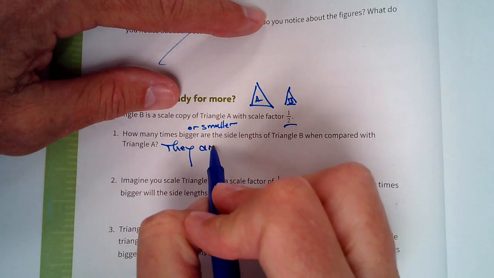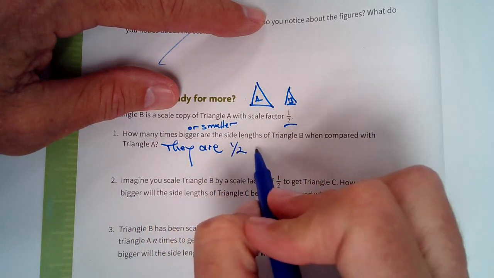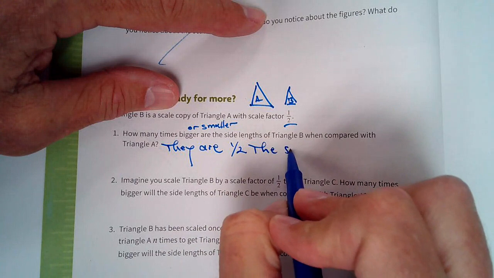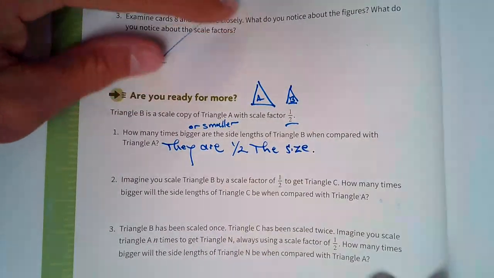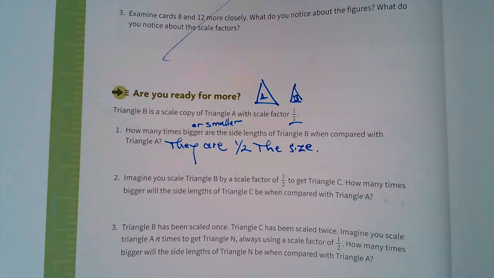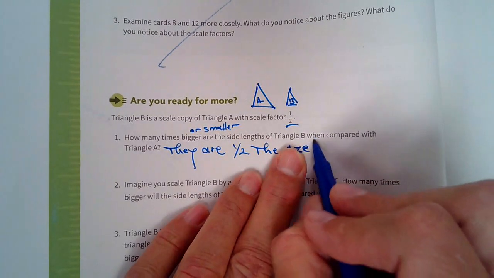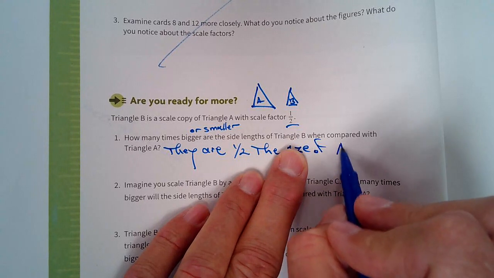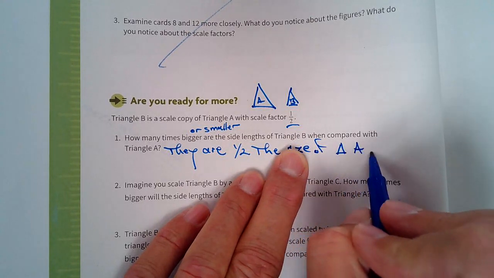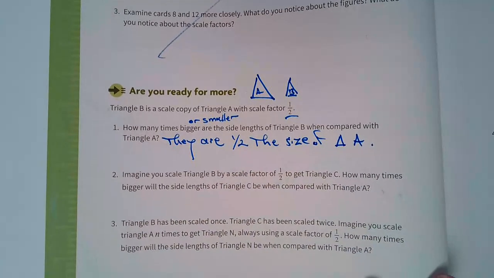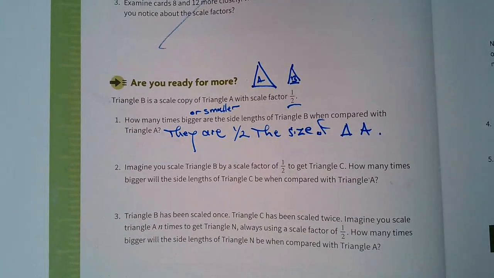They are half the size. You can just copy what I wrote or come up with your own words. Okay, they're half the size of A. Maybe I should be specific, of triangle A. Okay. So you can answer 2 and 3.